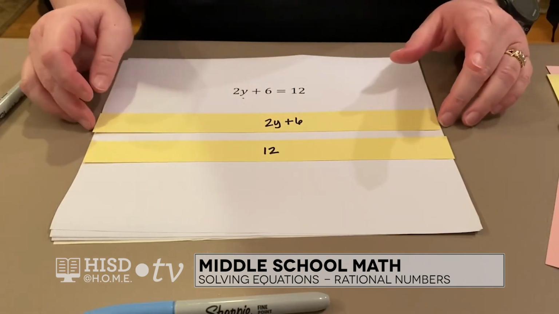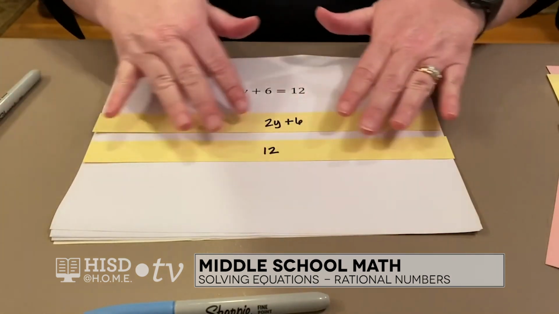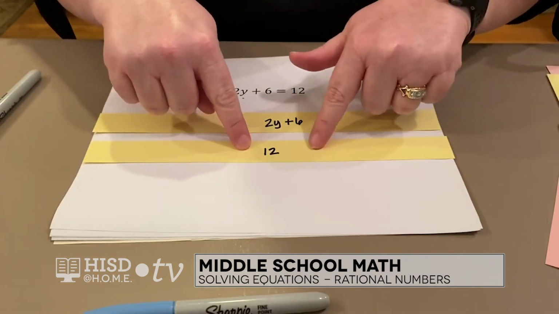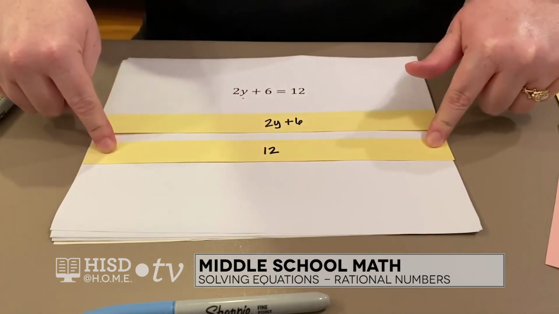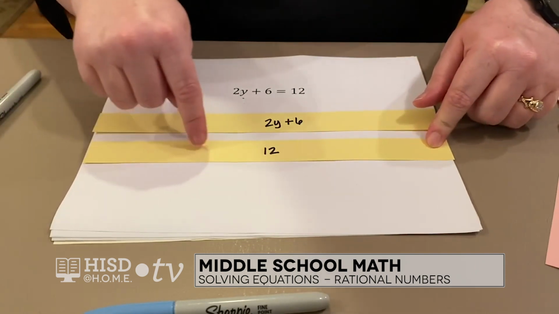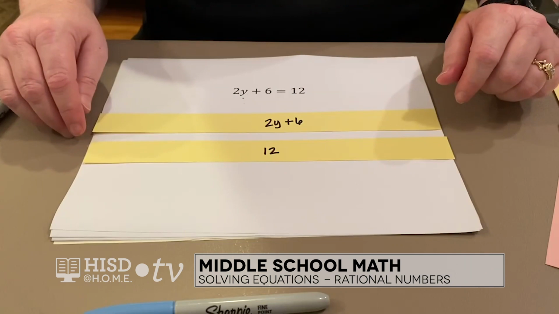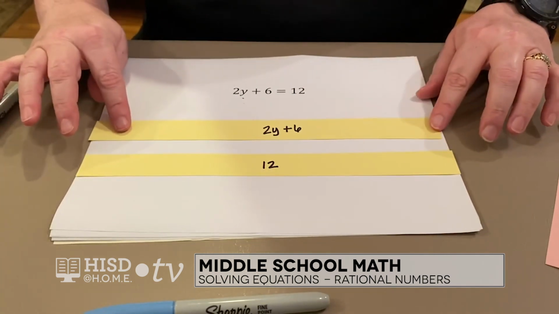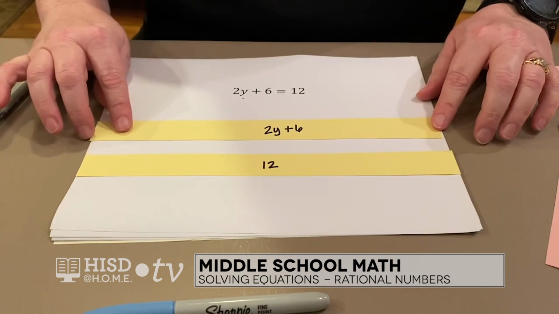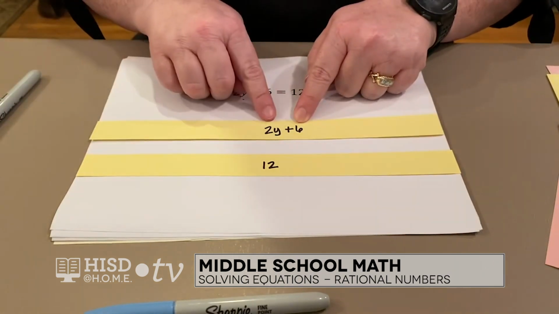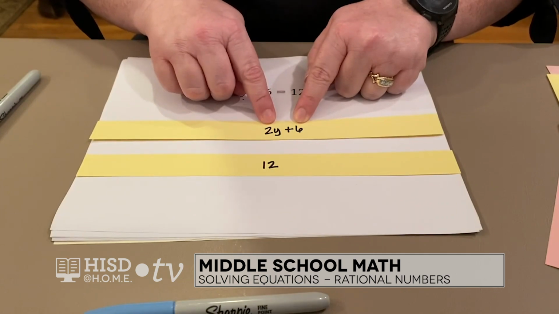Okay. And I'm going to give you just a second to think back to when we did our first example with the strip diagrams. What does this really mean? If I have a 12 down here, do you remember what this meant? That's right. There were 12 units that were all divided up into there. What does it mean when I have 2y plus 6? I have 6 units, and then I have 2 y's.